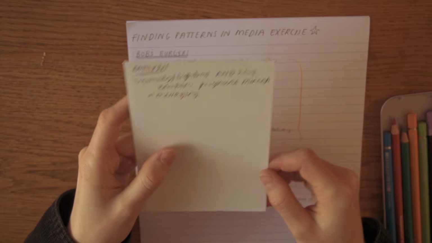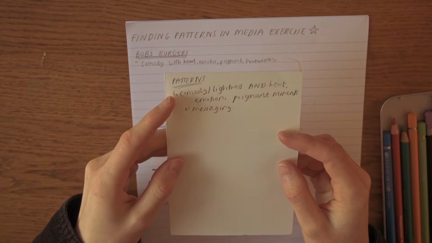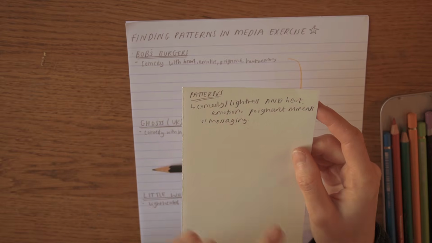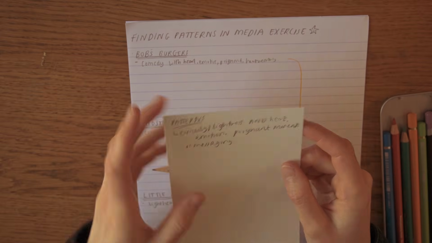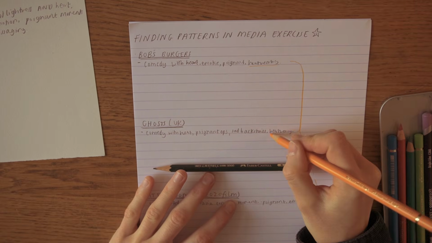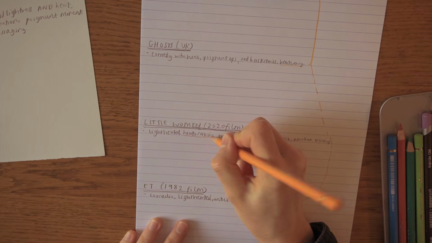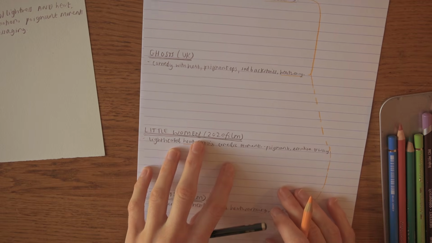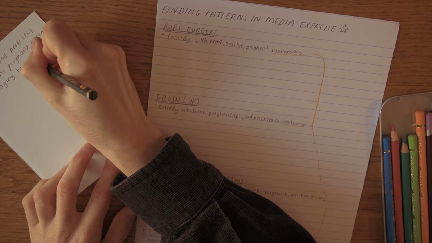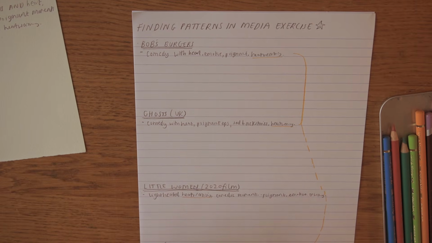So I'm also keeping a little list here of the patterns that I find that really stick out. So again, this is quite a simple one that we found from the beginning. This combination of comedy and lightheartedness with heart and emotion, poignant moments, and the word heartwarming came up quite a lot as well. So you can also highlight. It's interesting to see what words you find yourself writing in almost every category. So you can see that I actually ended up writing the word heartwarming in every single one, which is quite interesting. So that word definitely came up in all these cases. So I'm going to write that down as well. Heartwarming.